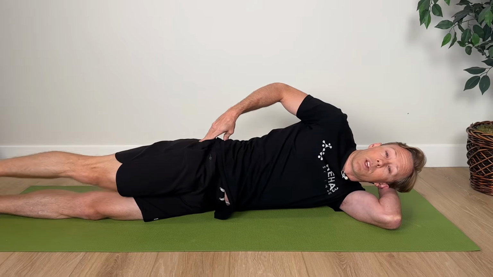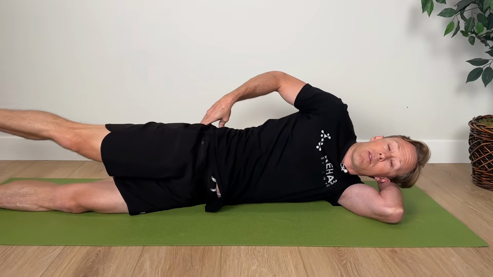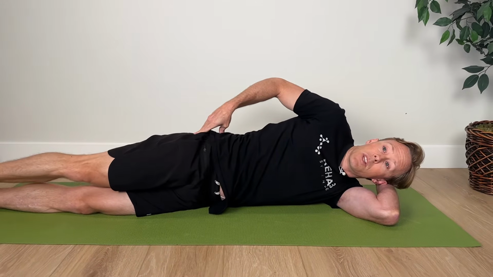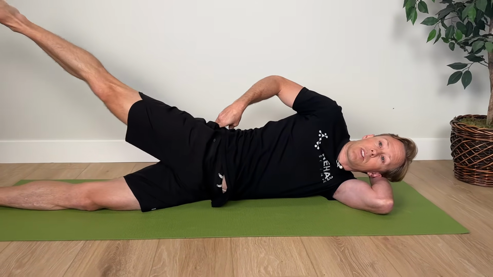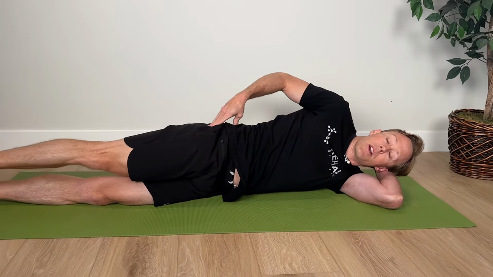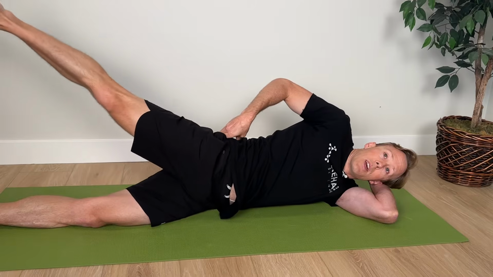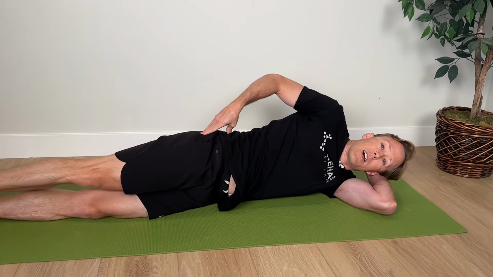This is one that's really great to do on both sides of your body, even if your other side is pain-free and healthy. Strengthening gluteus medius and minimus has a ton of positive effects on our low back, our hip, and our knee joints. So again, 3 sets, 10 to 15 reps, and this is our third exercise, side-lying hip abduction.